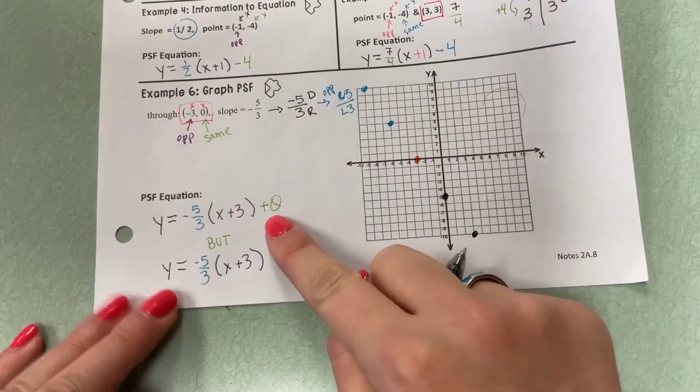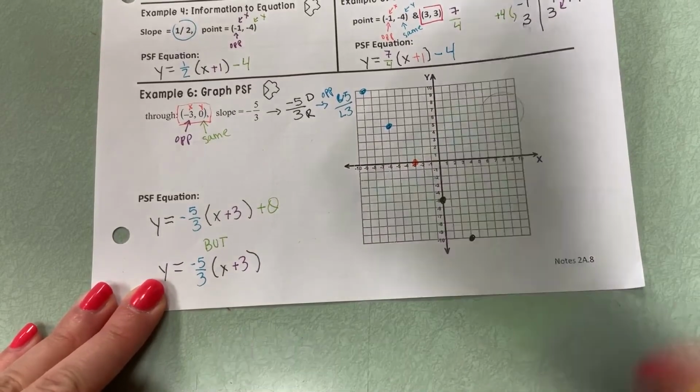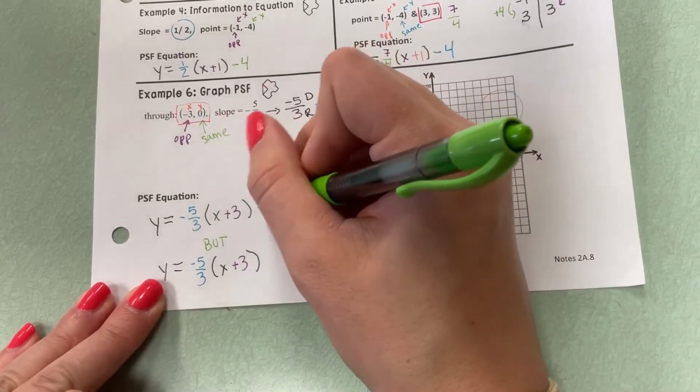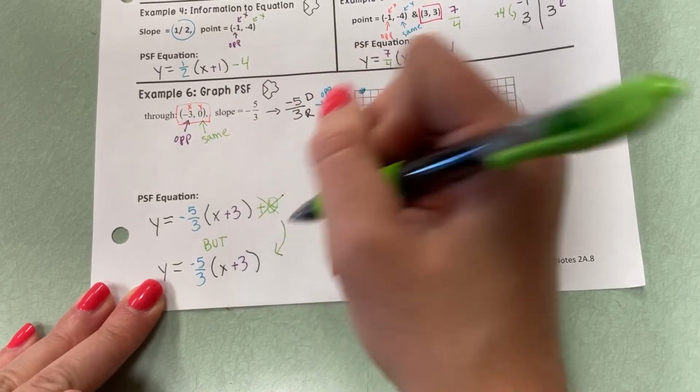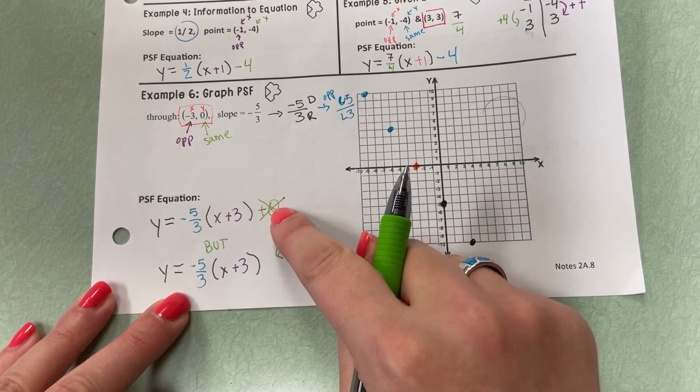You can write the equation like this top, but technically if you're adding by 0, nothing changes. So you'll probably see it more written like this. But I will take this as an answer, okay?